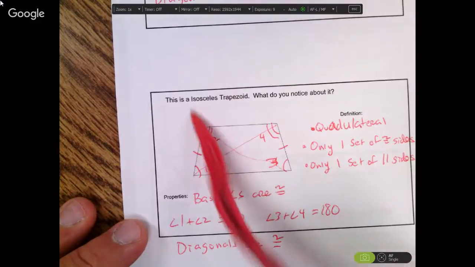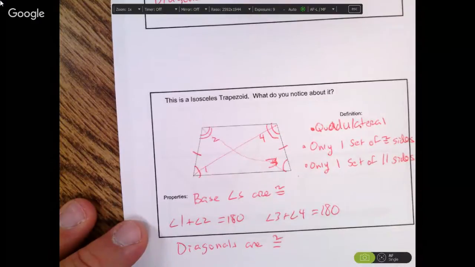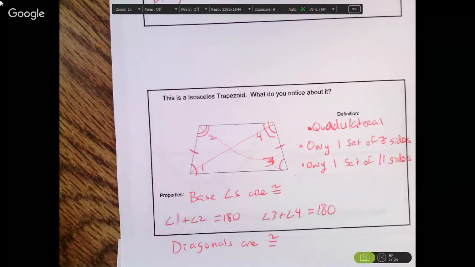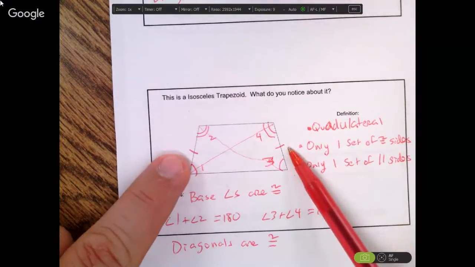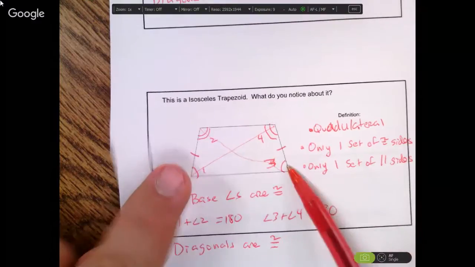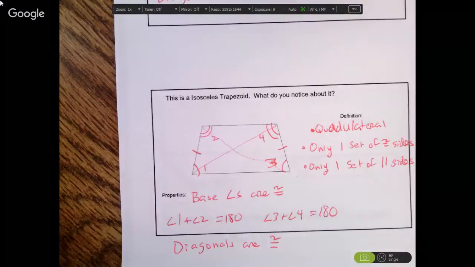So if I said A to B, this length here is the same as that length. If we're doing a problem, they should tell you if it's an isosceles trapezoid or not. If it didn't tell you it was isosceles, they could say, here's a trapezoid, but they could tell you that this is 3 and this is 3, and then you know it's isosceles. Or they could tell you the base angles are congruent, then you know it's isosceles. So they have to give you some piece to tell you that it's isosceles.